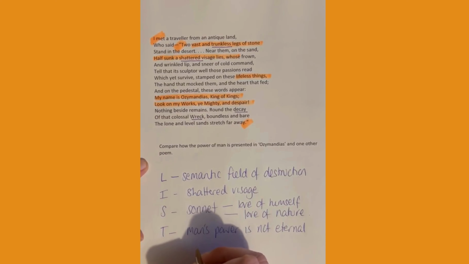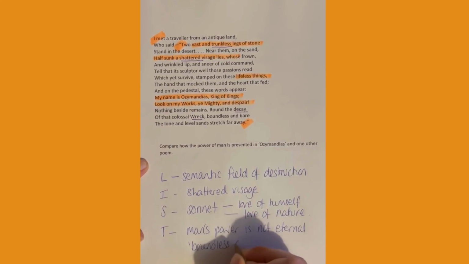So, boundless and bare. Or trunkless. So essentially within this poem you have the concept that man's power is not everlasting, and you now need to think of a poem that you could directly compare it to, either that suggests that man's power is everlasting or that man's power is in some way in conflict with or contrast to nature.